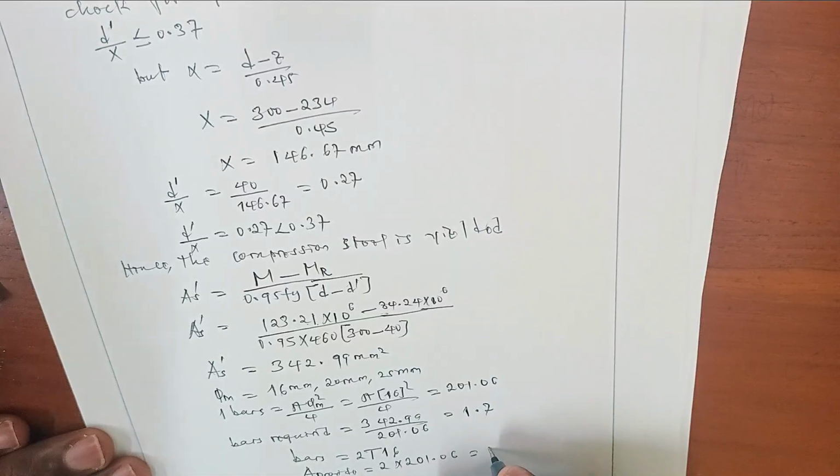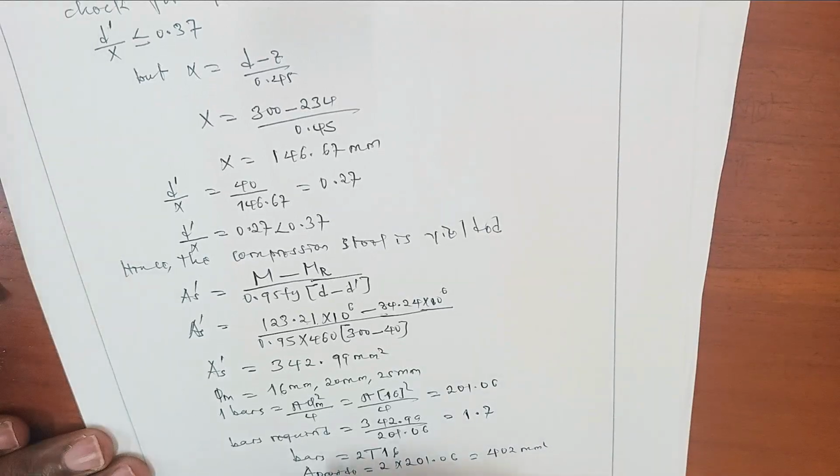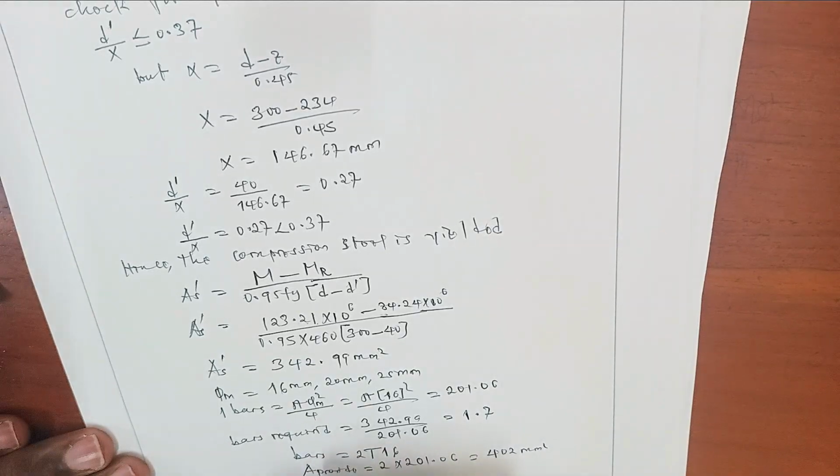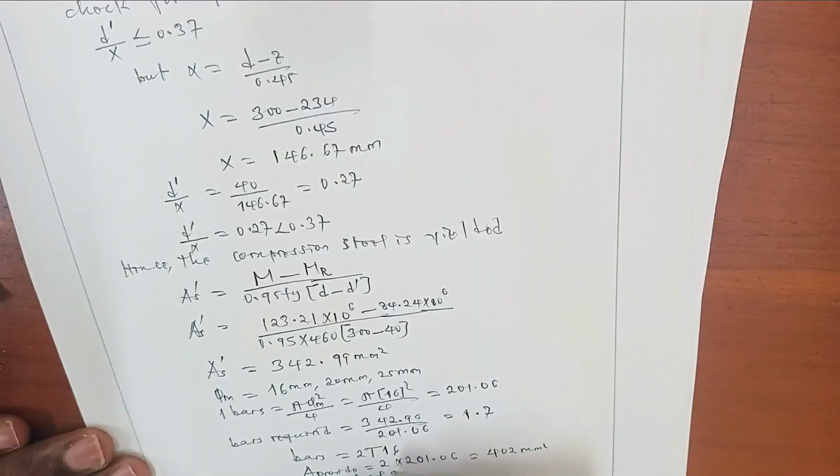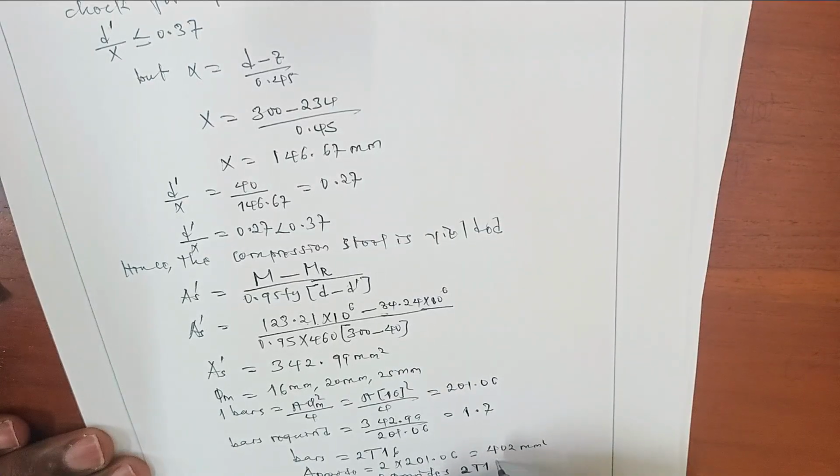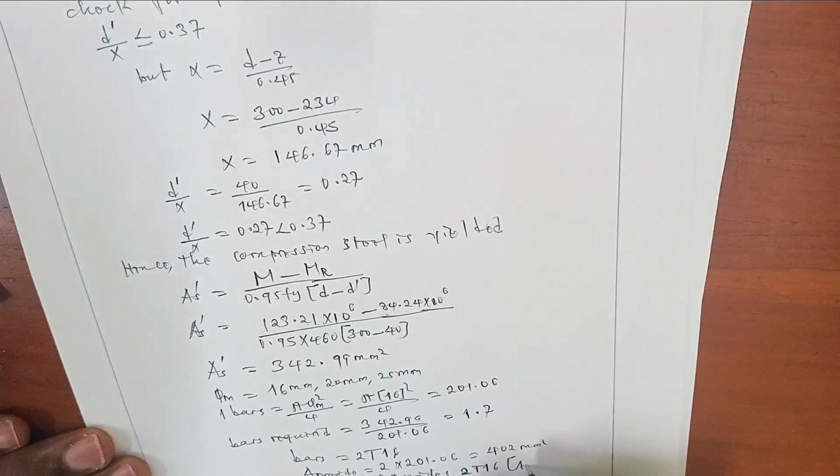It will be equal to 402 millimeter square. Therefore, the compression steel provides two bars with a diameter of 16 millimeter, which provides the area of compression, which is 402 millimeter square.